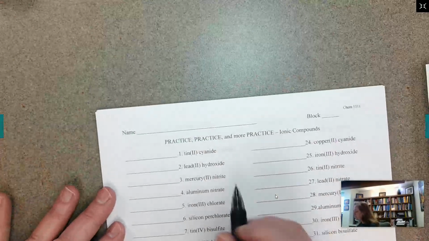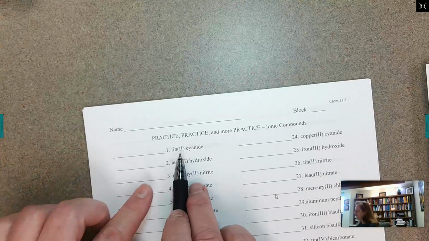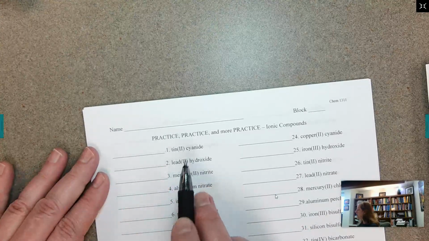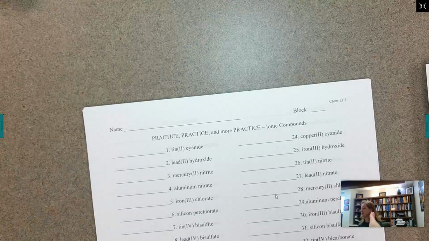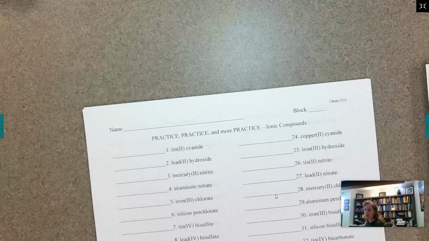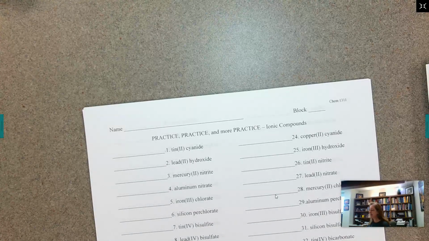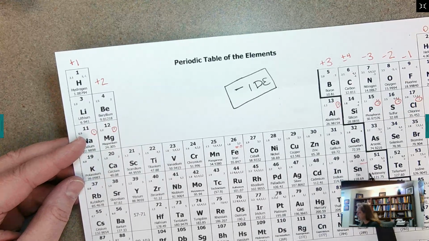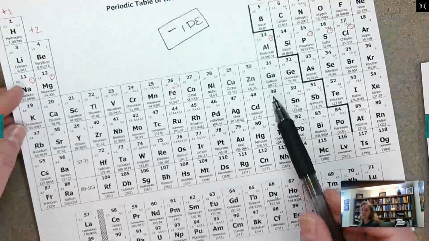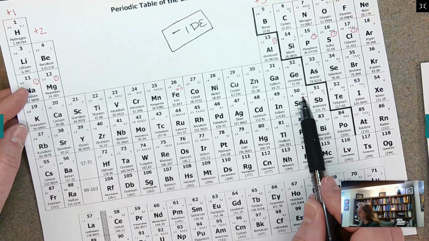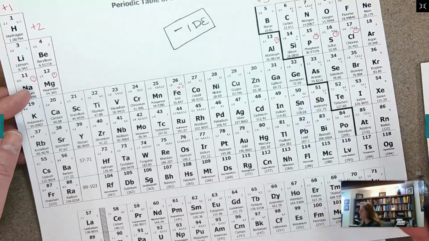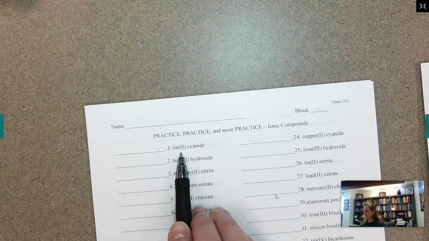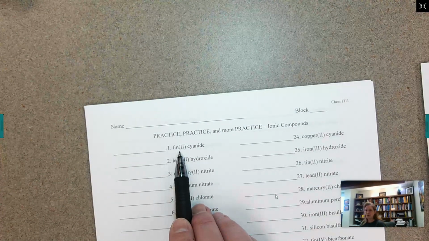Okay, looking at this one right here. We have tin with a Roman numeral 2 and cyanide. Again, these are ionic compounds. Tin is a metal. The nice thing is, and I'll show you right here, tin is Sn, element number 50. There we go. Tin is number 50, and it has a possible 4 and a possible 2 oxidation number, positive 4, positive 2. You don't have to even look that up. You can just look right here and see. Tin, Roman numeral 2. There we go.